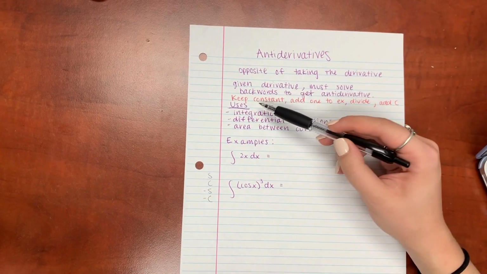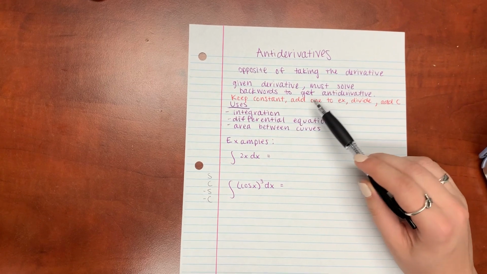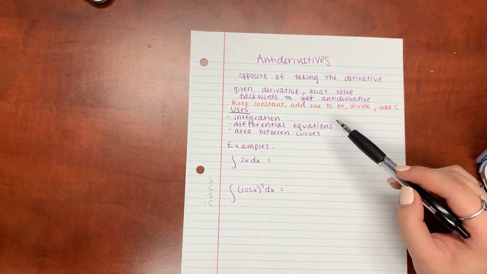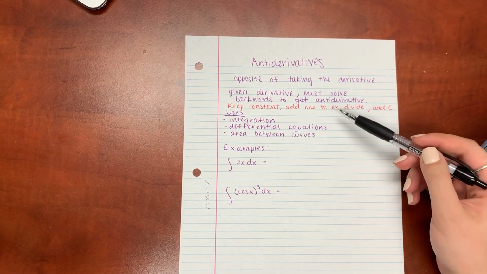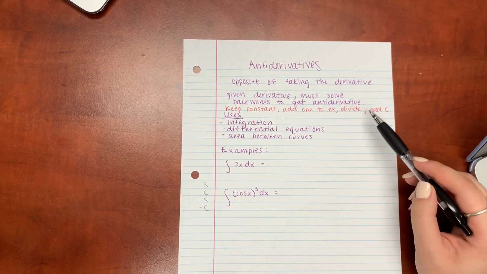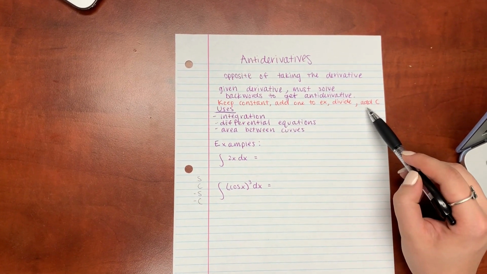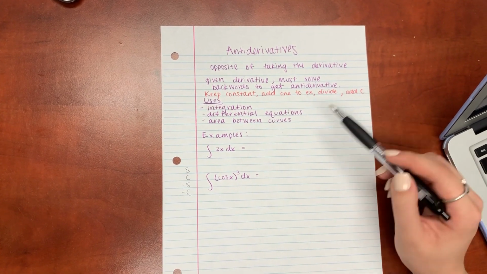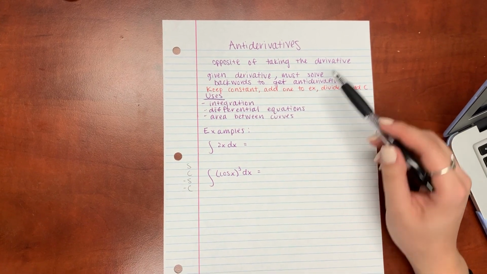You will always keep the constant the same if there is a constant in front of the variable. You will always add 1 to the exponent. This is the opposite of what you do when you want to take the derivative, where you would actually subtract 1 from the exponent. And then you proceed to divide by that new exponent, and you always want to add a c at the end to account for any constant that was taken away when the original equation was derived.